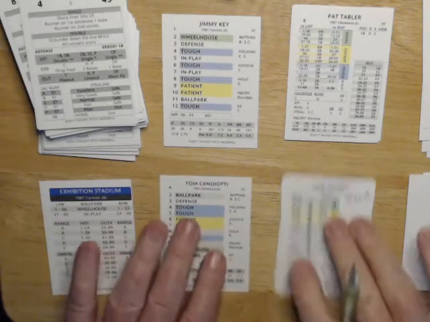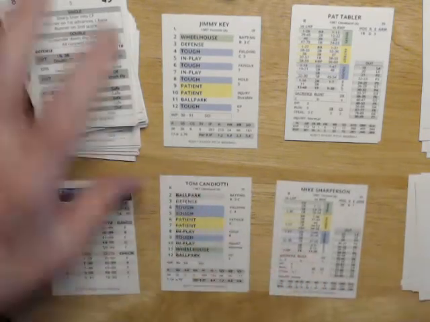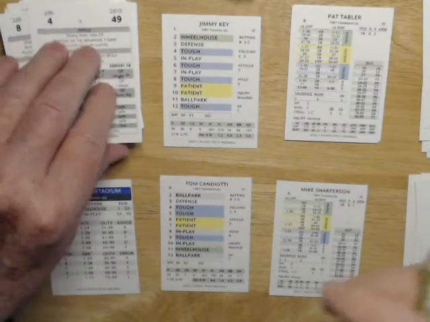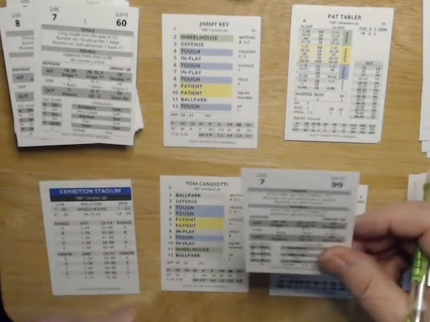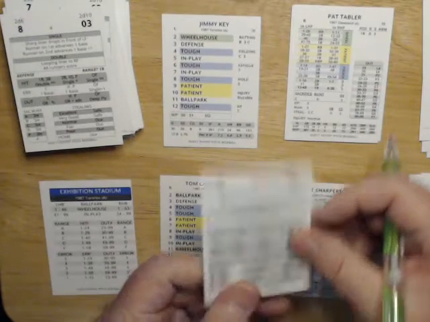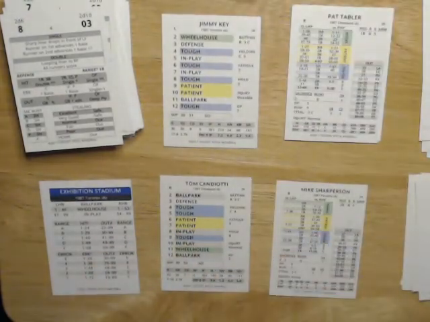And we get Garth Iorg coming up here with 2 outs. Playing second base today. 7. Patient. 07. Yes, he is patient. He walked. Okay, we've got runners at first and second now with 2 down.